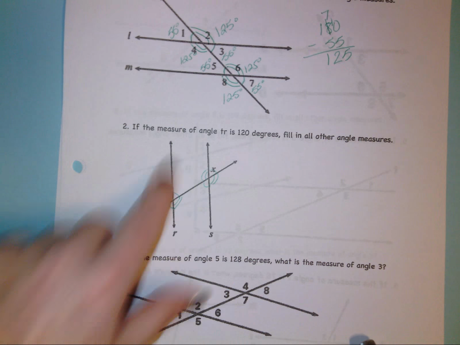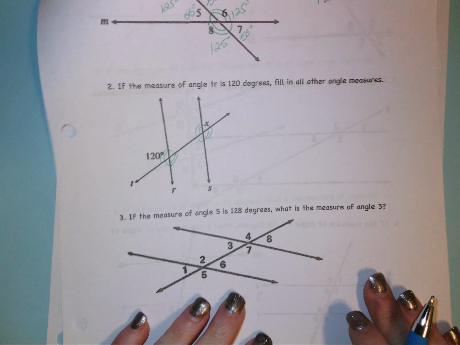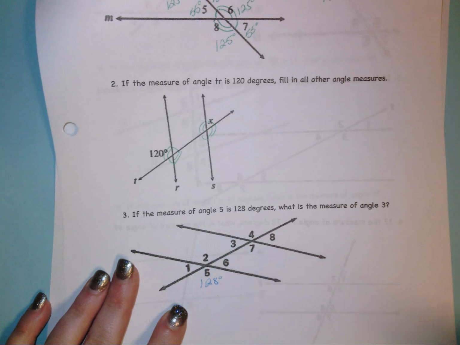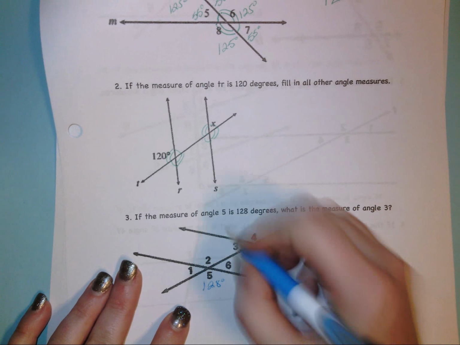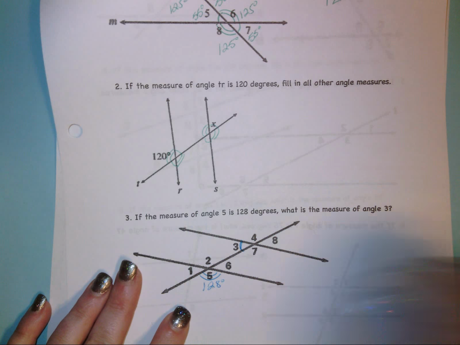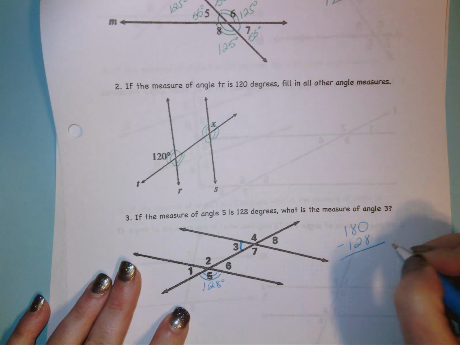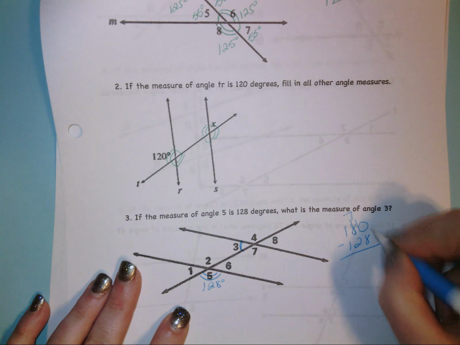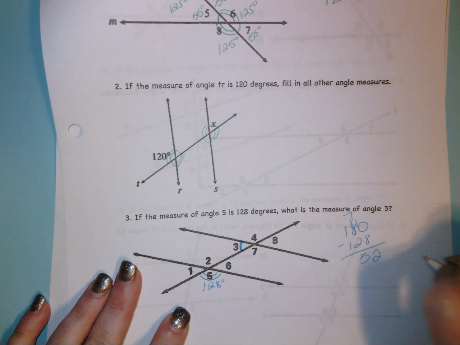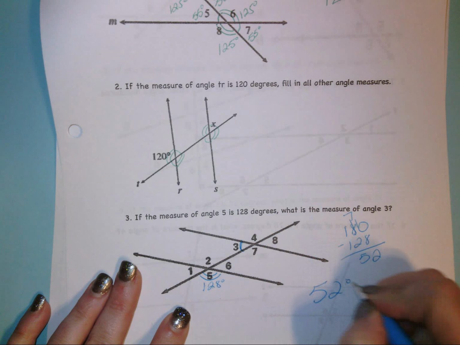Some you're filling in the answers like this one. Others you're just figuring out the answer to one. So they're telling us if angle 5 is 128 degrees, what is the measure of angle 3? Well, it is not equivalent to 5, so we know we just need to subtract. So we're going to go 180 minus 128. Let's regroup. 10 minus 8 is 2. 7 minus 2 is 5. 1 minus 1 is 0. So angle 3 is going to be 52 degrees.